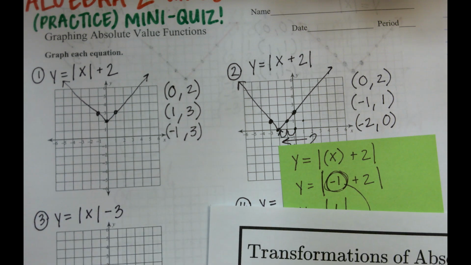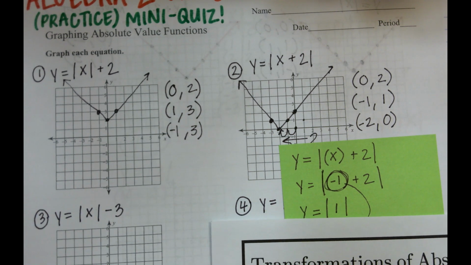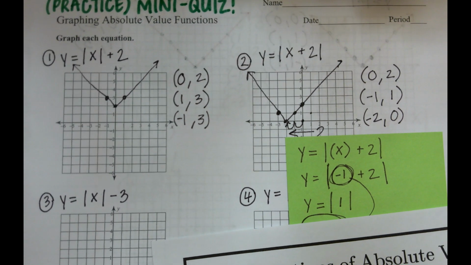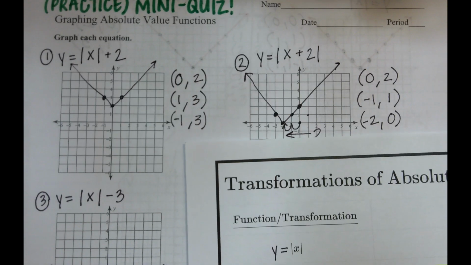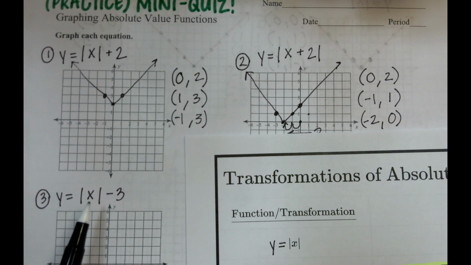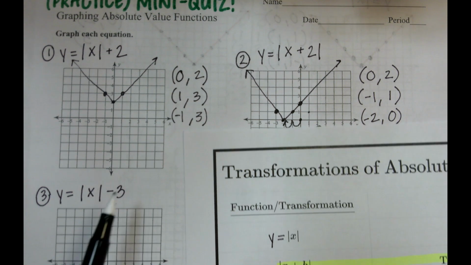Does anybody want to talk about number 2 more, or do you want to look at 3? Okay, let's look at 3. Now I have y is the absolute value of x minus 3.